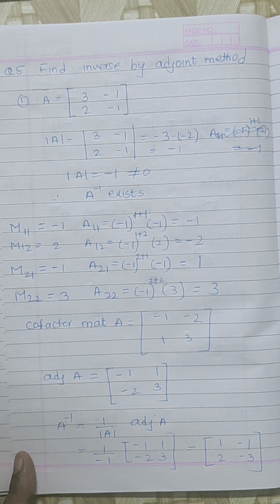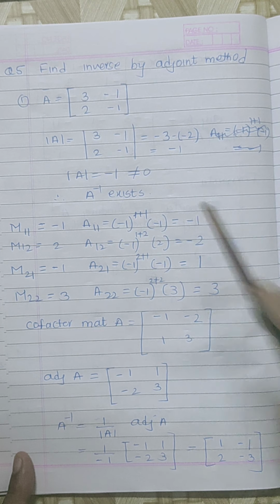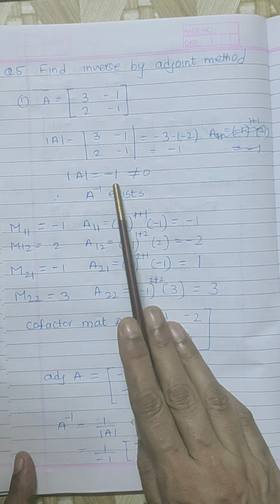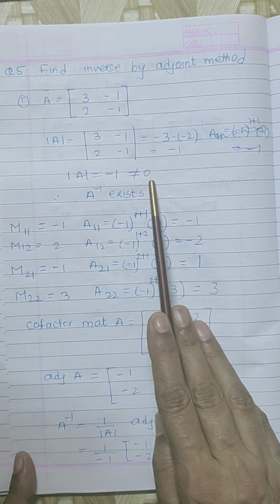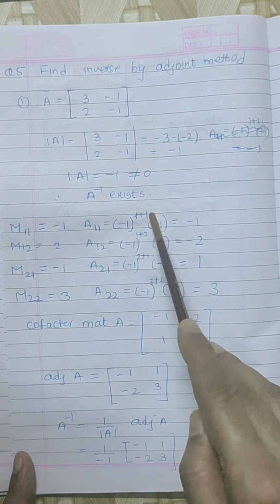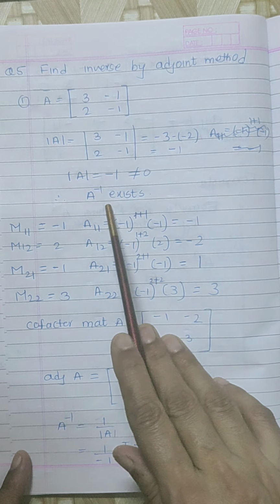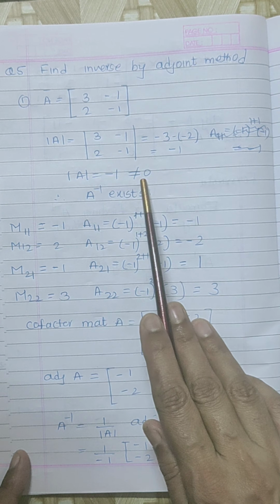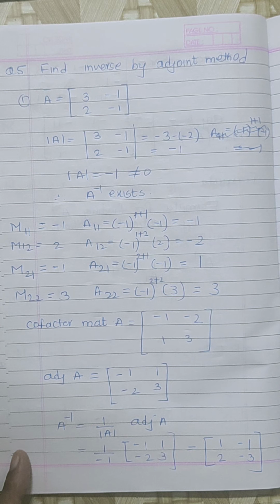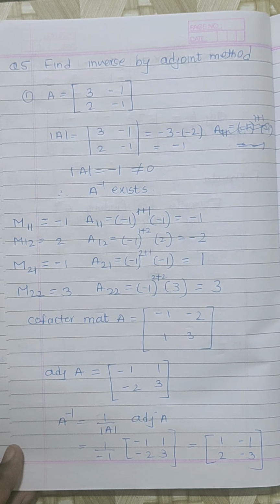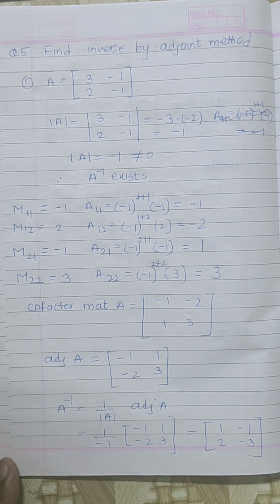So every time, while finding the inverse by any method, you have to take this step first. Value of determinant is equal to minus 1, which is not equal to 0. Therefore A inverse exists. This you always have to write as the first step. When the value of the determinant is not equal to 0, only then can we find the inverse, meaning A inverse exists. Otherwise A inverse does not exist if it comes 0.